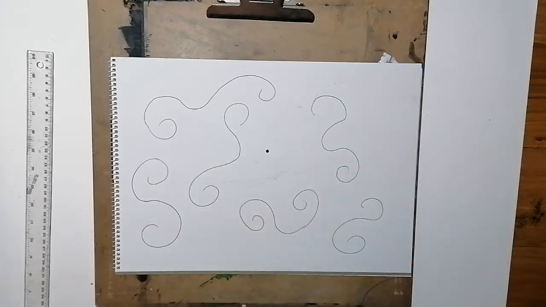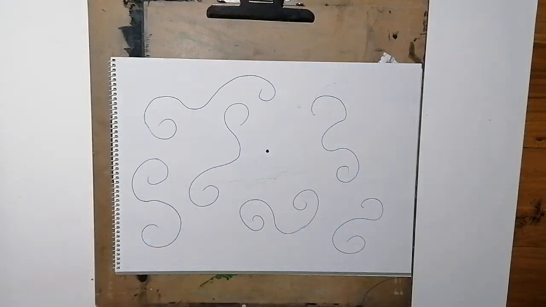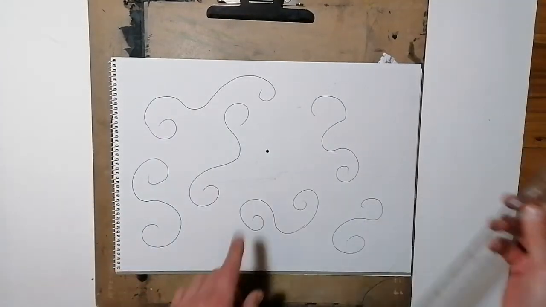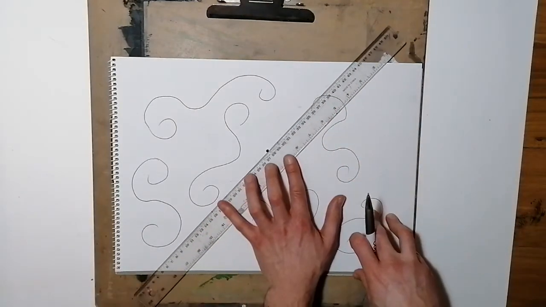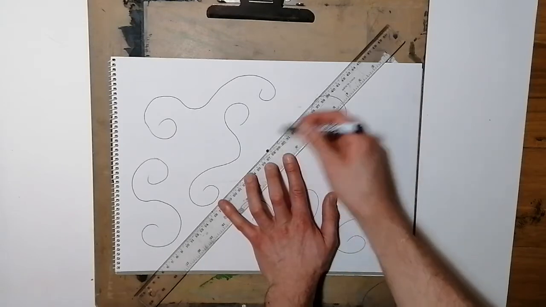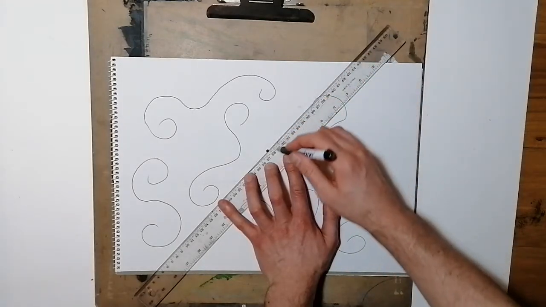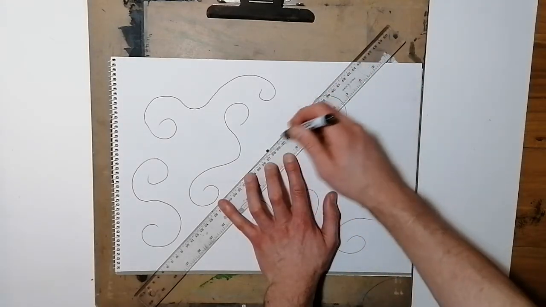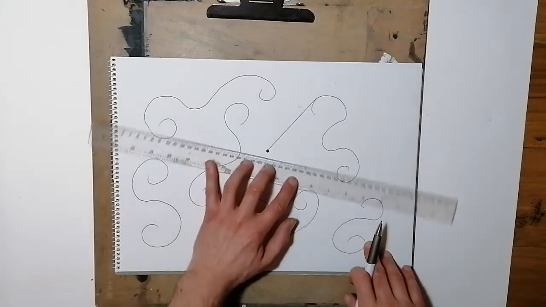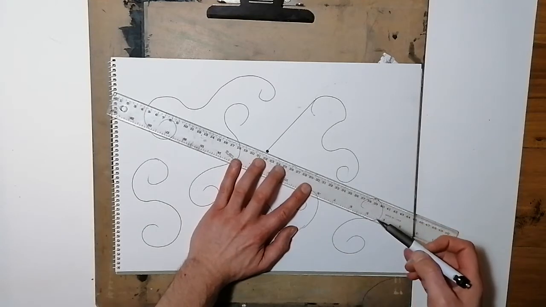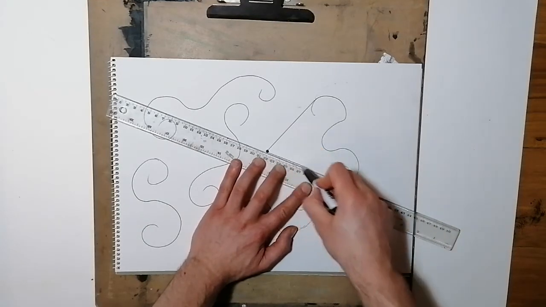Right. So then what we're going to do is we're going to start linking the shapes to the vanishing point. So you get your ruler. I'll start on this one here. So what I do first is get the ruler lined up with the vanishing point to the edge of the shape, and draw a line going from the vanishing point out to the edge, and don't go any further than that. And then you go around and you go to the other side. So from the vanishing point out to the other side.